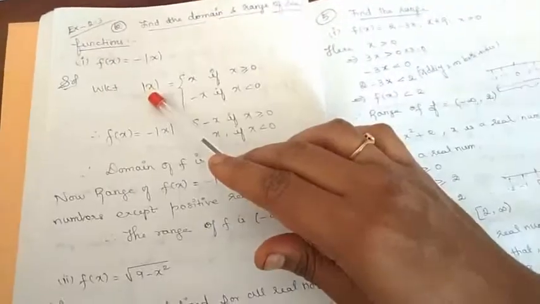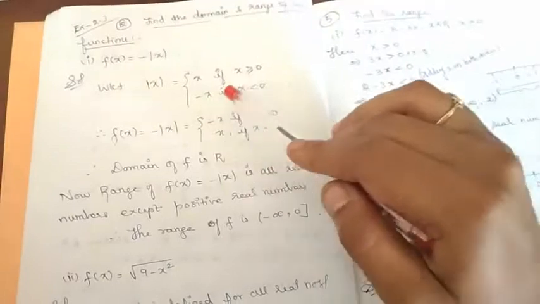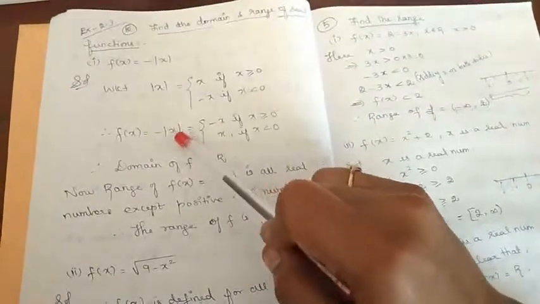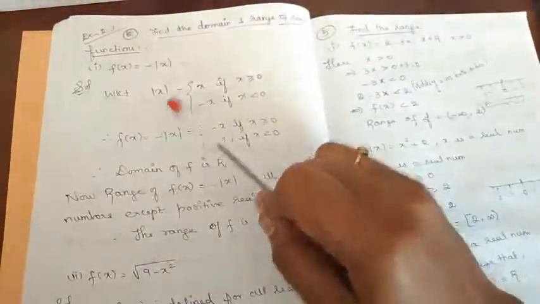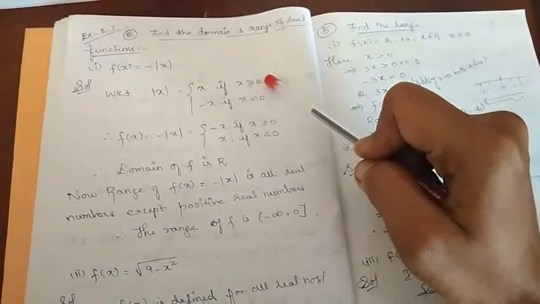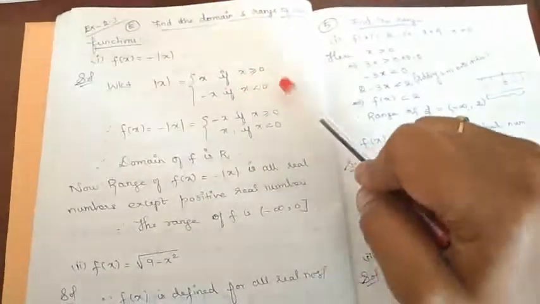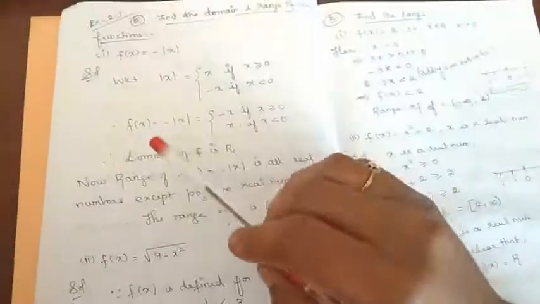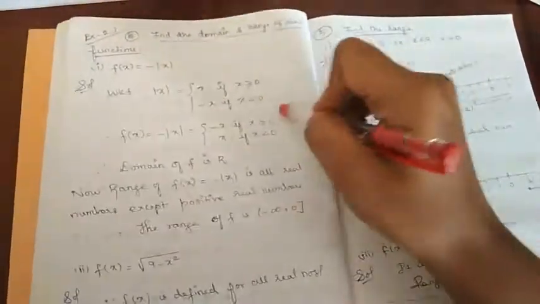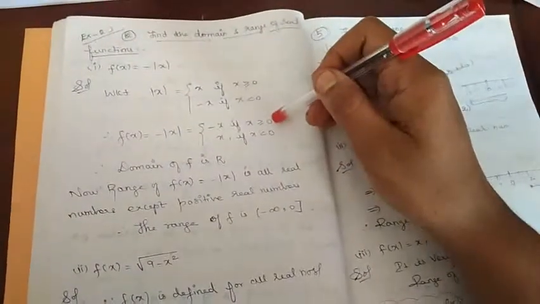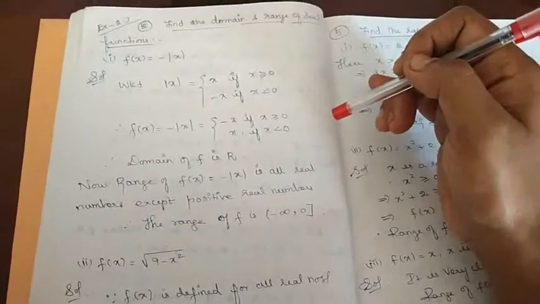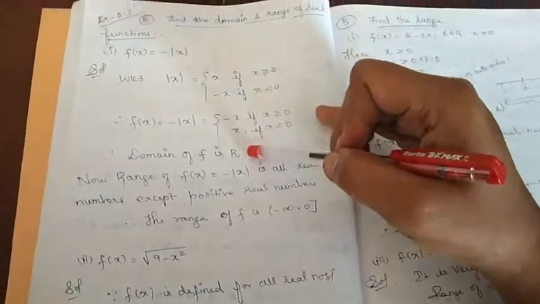We know that modulus of x is x if x is greater than or equal to 0, and minus x if x is less than 0. But here the function is minus modulus x. So minus modulus of x is minus of these, right? We are multiplying it by minus. So this has become minus x if x is greater than or equal to 0. And this minus x will become plus x if x is less than 0. So it is very clear the domain of f is the entire set of real numbers. This is true for all real numbers, right? For x greater than or equal to 0 it is defined, for x less than 0 it is also defined, right? Therefore the domain of f is the entire set of real numbers.